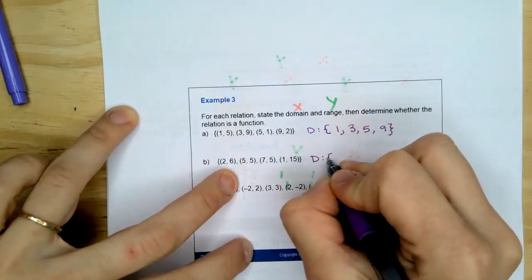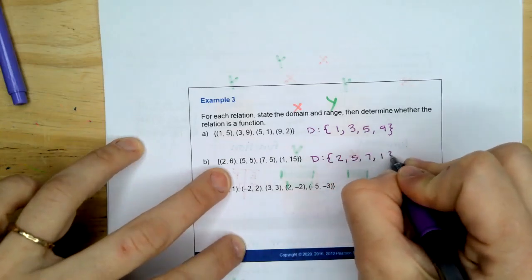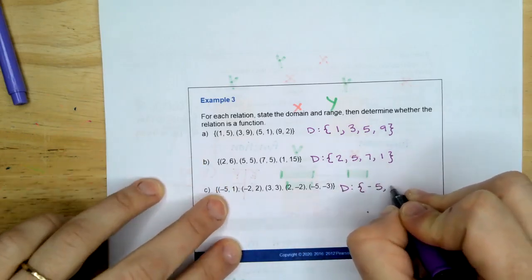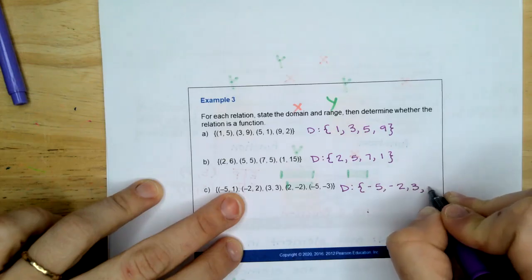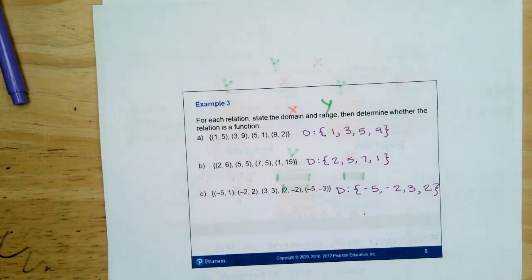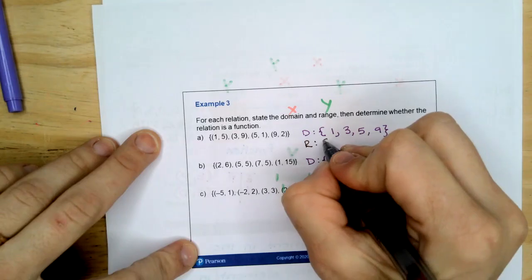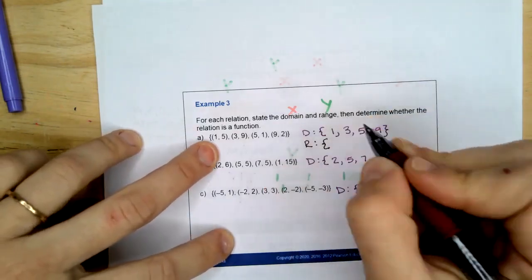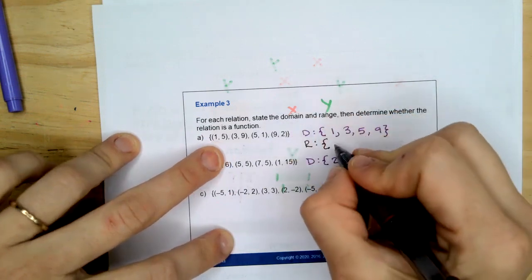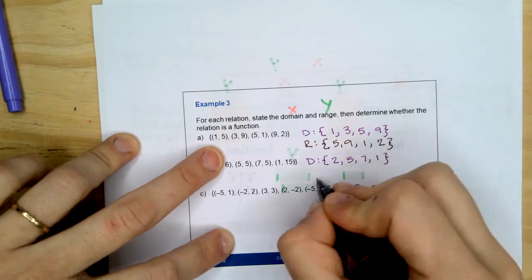Here the domain is our x values, right? So our domain is 2, 5, 7, and 1. Here our domain is -5, -2, 3, 2. I'm not going to write -5 twice. You don't need to, okay? And then my range is going to be my y values. Domain is x, range is y. D comes before R, X comes before Y in the alphabet. 5, 9, 1, and 2.